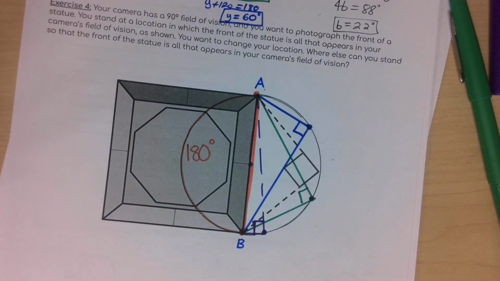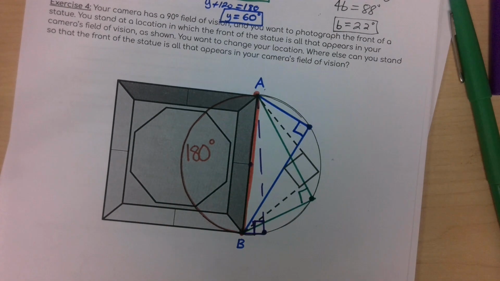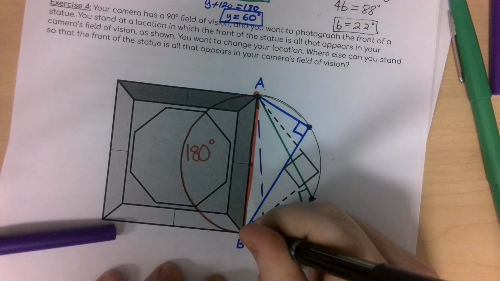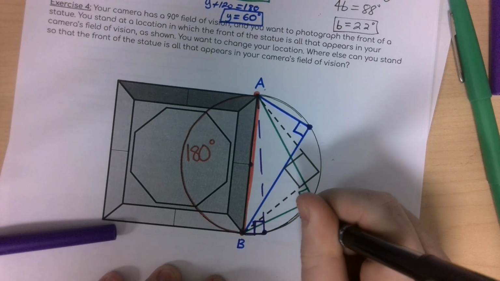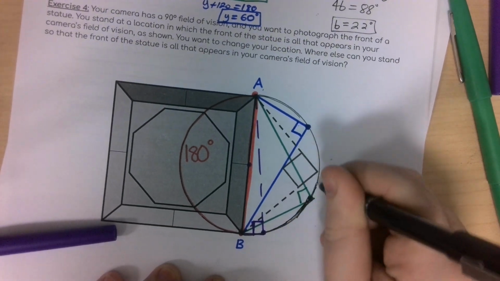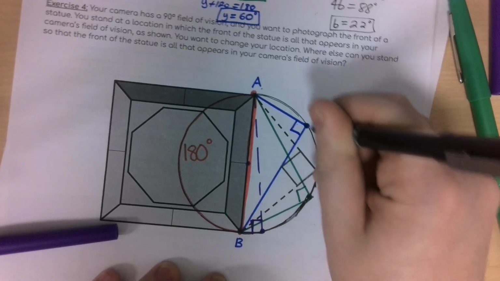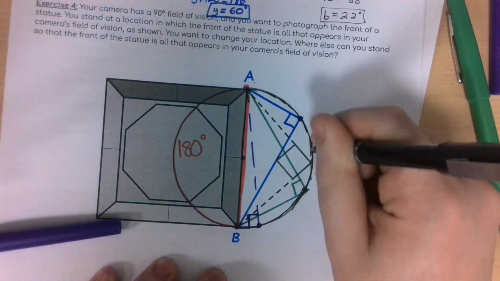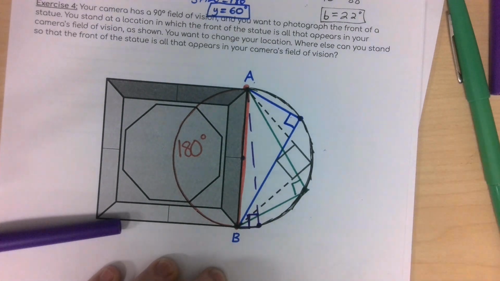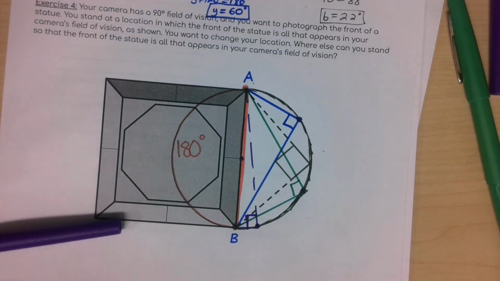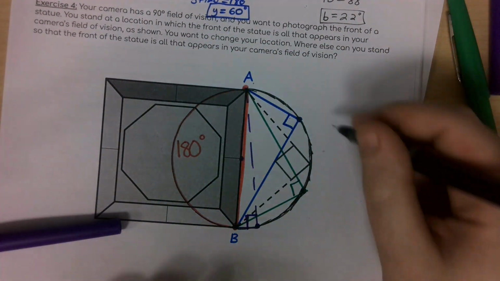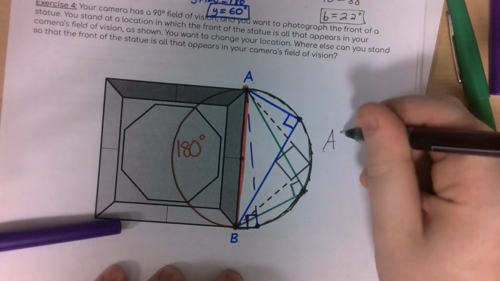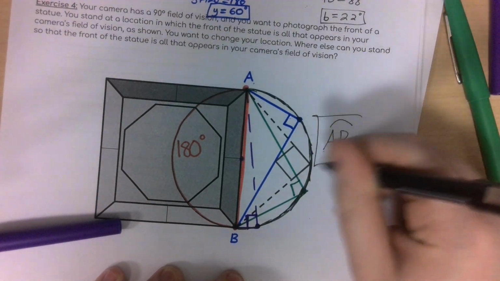So, what's the answer? The answer to this problem is, you can put your camera anywhere along this circle that has the statue's edge as a diameter, and you will still get exactly the same angle measure. You'll still see the entire front of the statue. This arc AB is where you can put your camera.